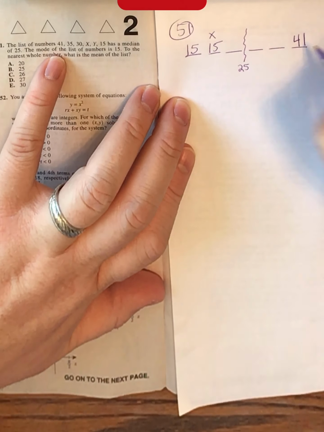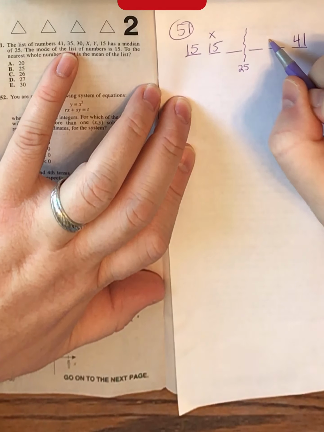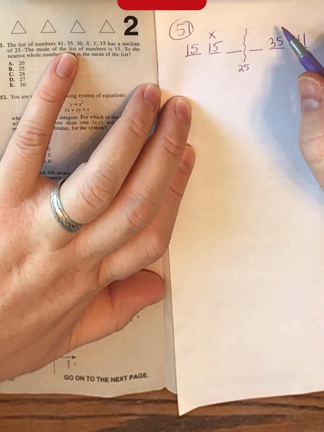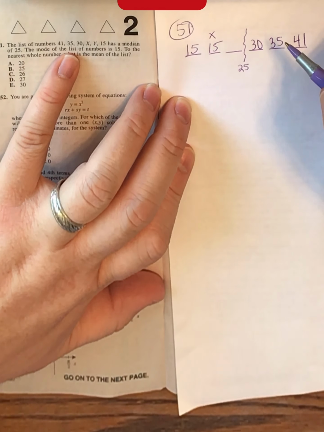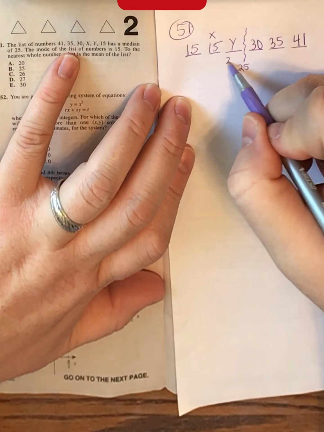So 41 is the largest number in the list. 35, 30, and then if y were here, what number would you have to average with 30 to get 25? 20.